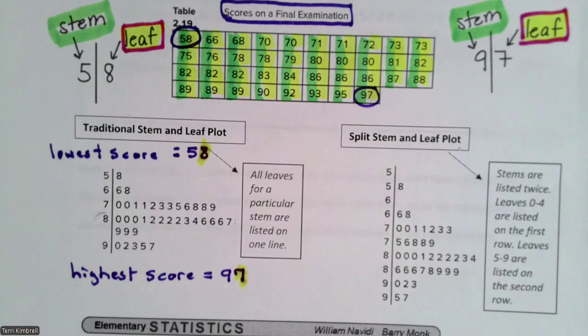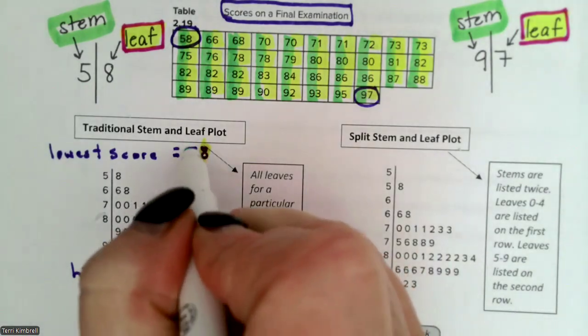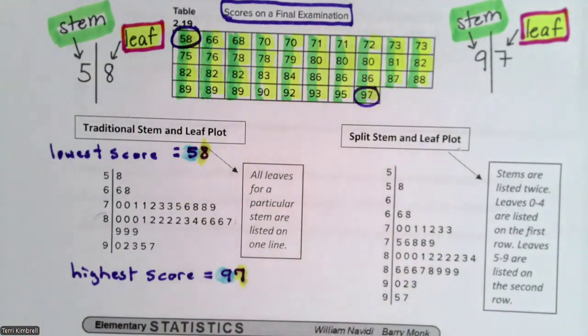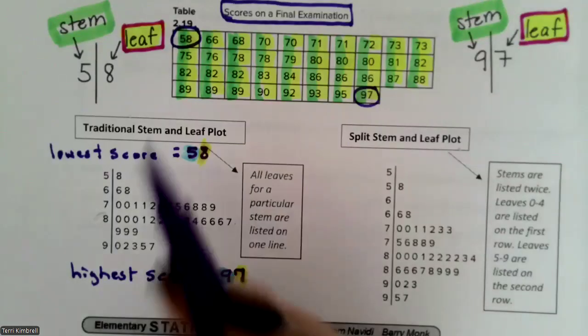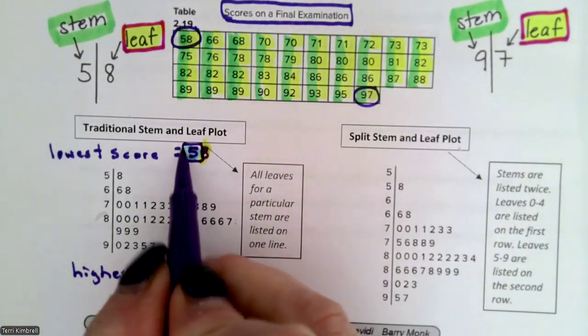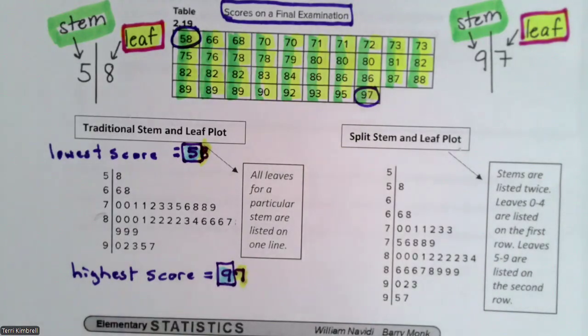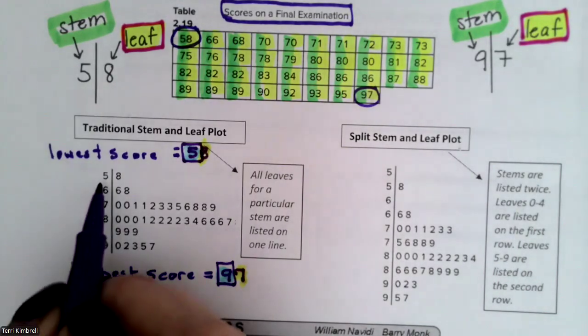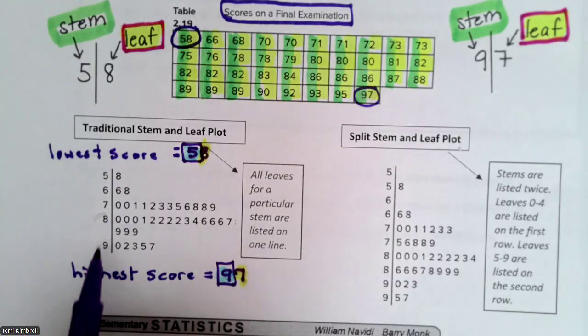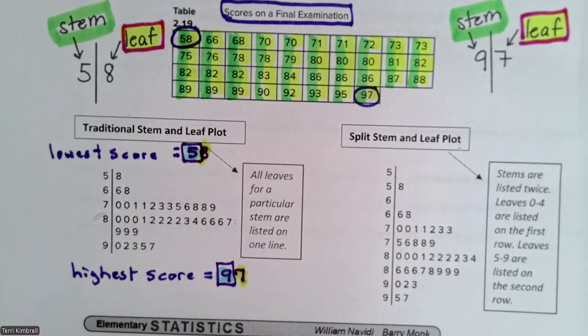Okay. On the left side will be your stems. So with your stems, you don't want to skip anything. Okay. So when you start at 5, it has to be consecutive all the way to 9. So even if you don't have any data, you have to go 5, 6, 7, 8, 9. So it has to be consecutive. Okay. So then you start listing.